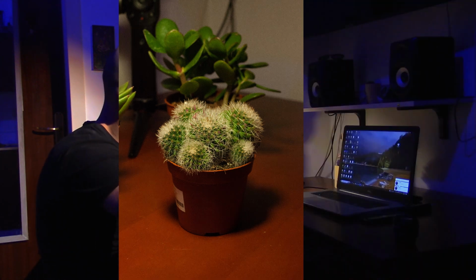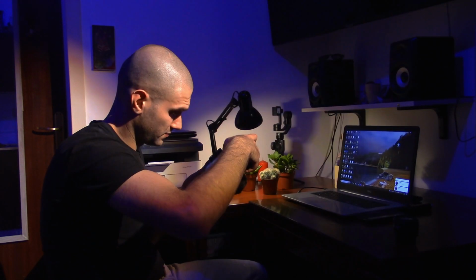There we go. This one looks better. We do have a lot of noise, but I just want to show you how changing your f-stop affects your final images. So this is at f9 and we're going to take another one at around f18.